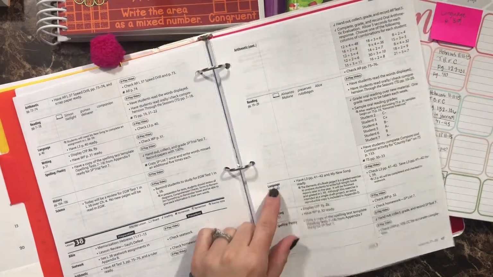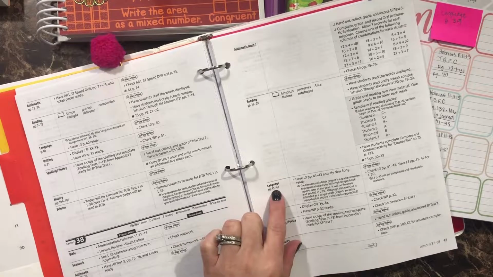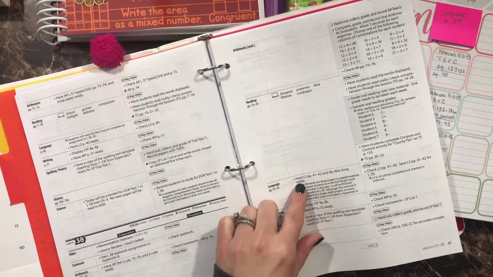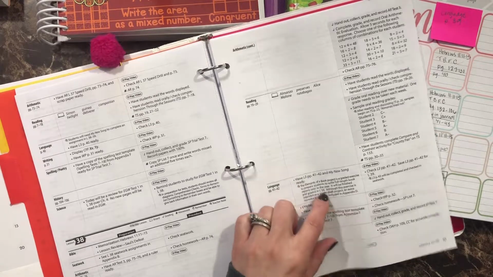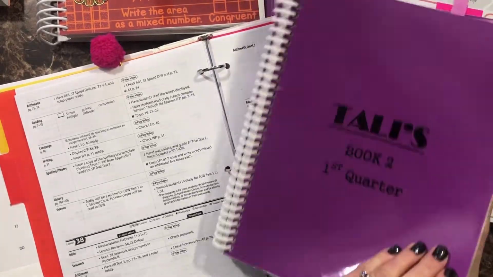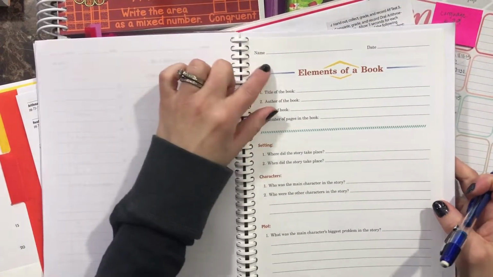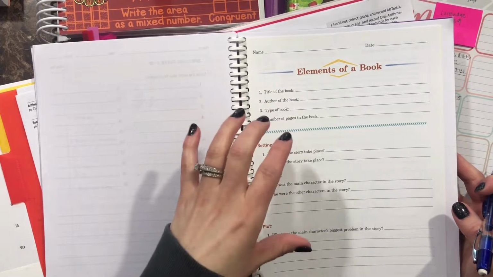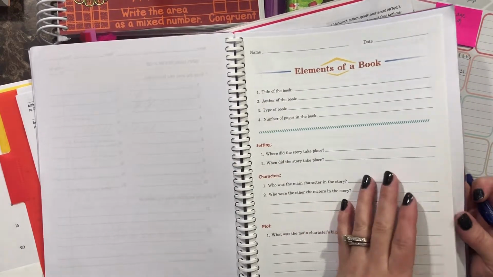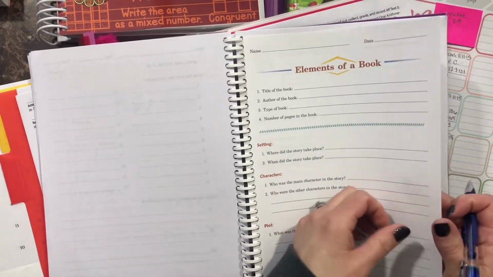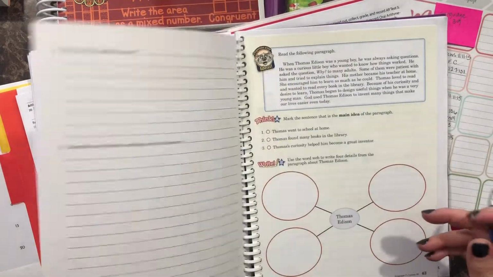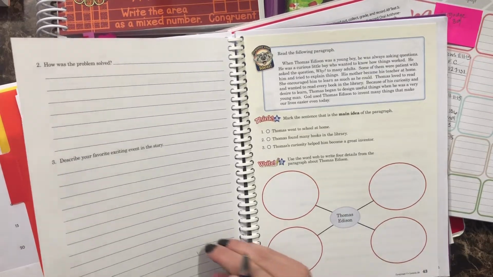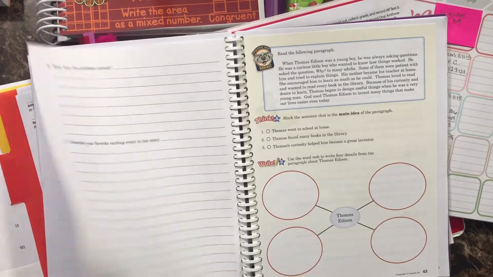Okay, so I noticed with lesson 38 where it says pages 41 and 42, and then she's supposed to do 43, I noticed that there was a note here talking about her book reports. So I just wanted to check in her workbook. So this is the elements of a book that they're going to be filling out, and this is going to be just to kind of get them set up for book reports so that they know how to do book reports. So we have 41, 42, and then this is 43 that she'll have to work through.